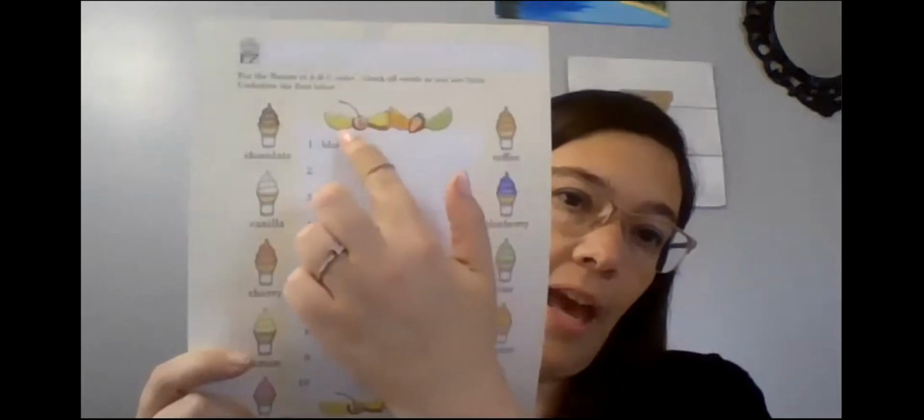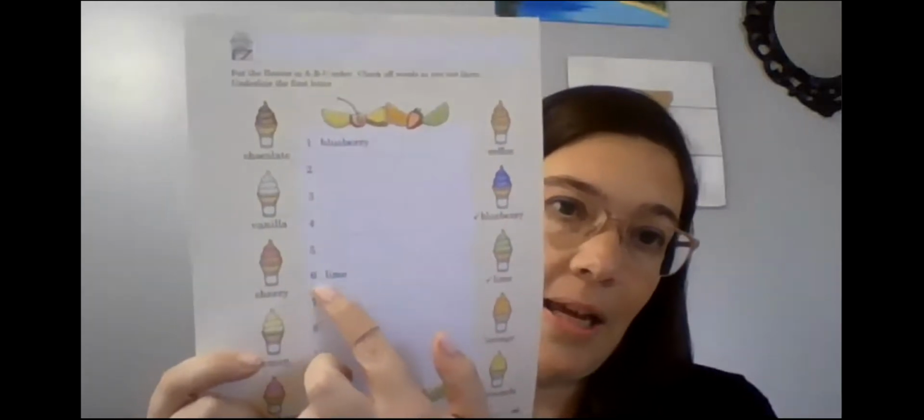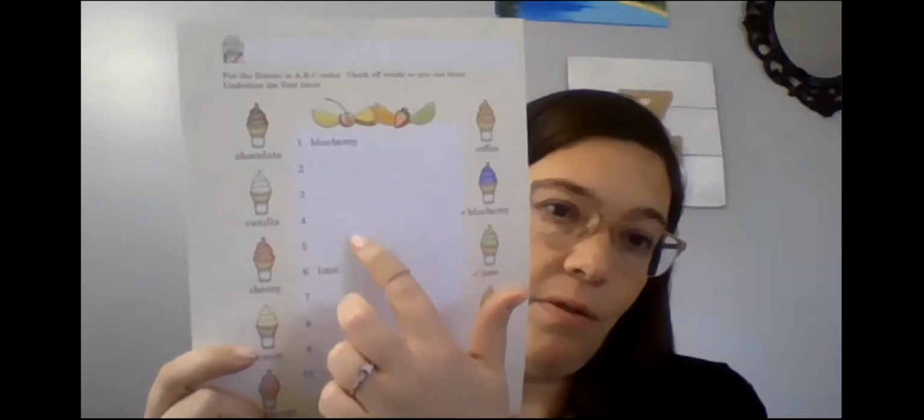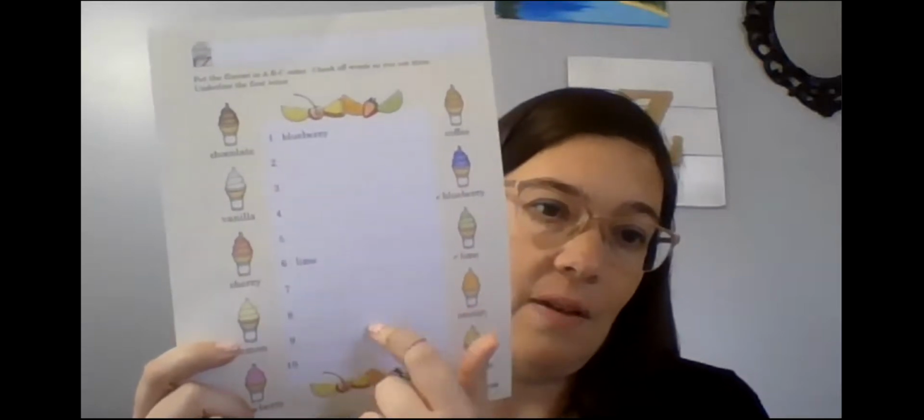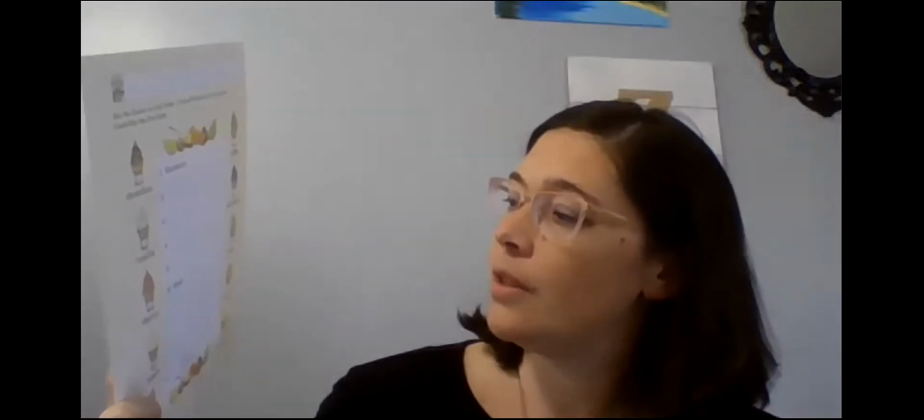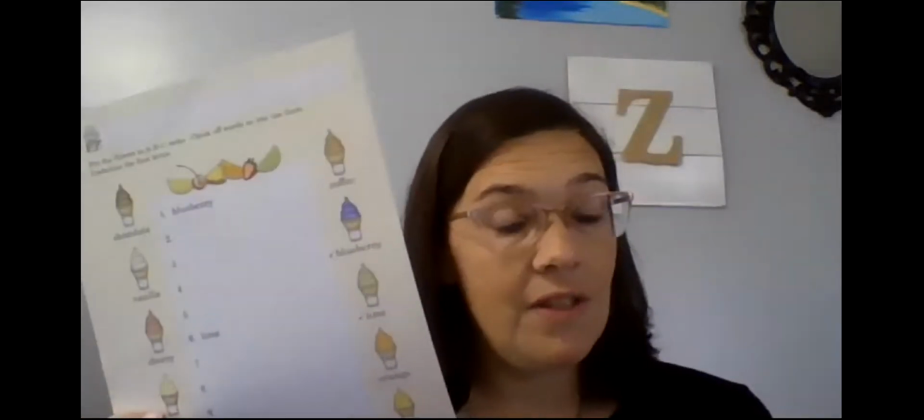We have this language page. It says put the flavors of ice cream: chocolate, vanilla, cherry, lemon, strawberry, coffee, blueberry, lime, orange, pineapple, in ABC order. You'll see here they have number 1 and number 6 already in place. So you've got to figure 2, 3, 4, 5, and then 7, 8, 9, 10. So they're all mixed up. This is kind of a challenge. You might want to ask mom and dad for help if you're having a hard time. Do your best, okay?